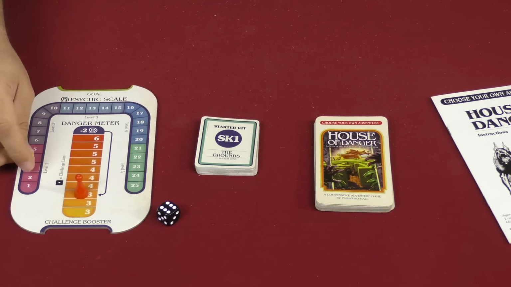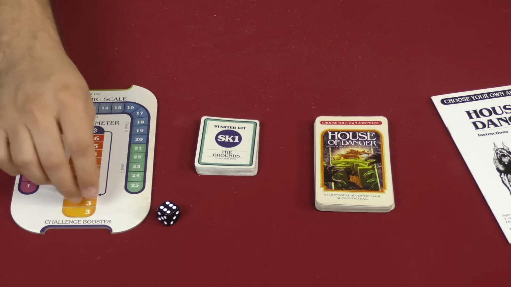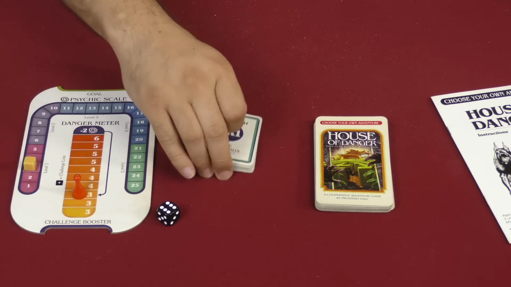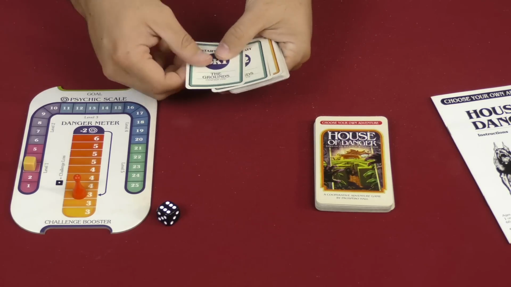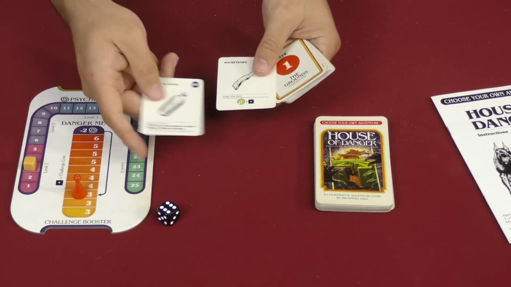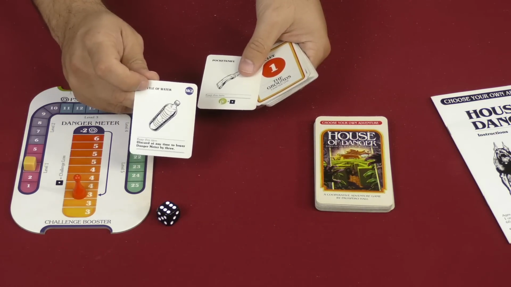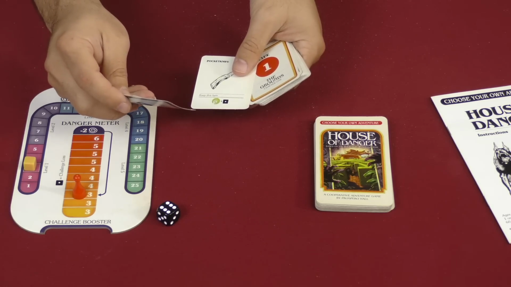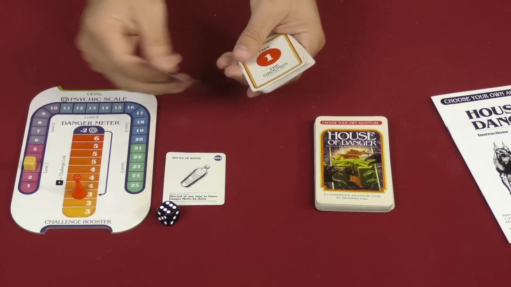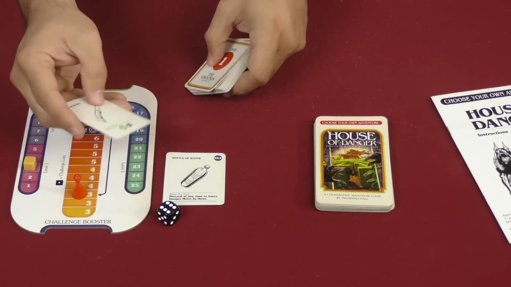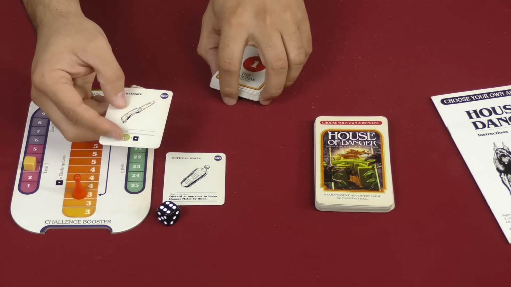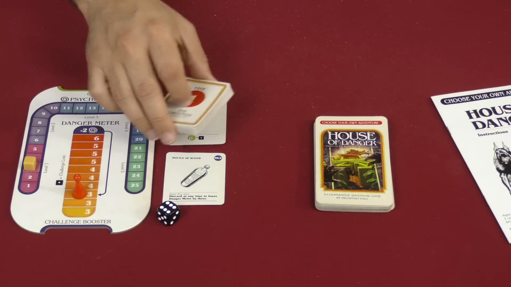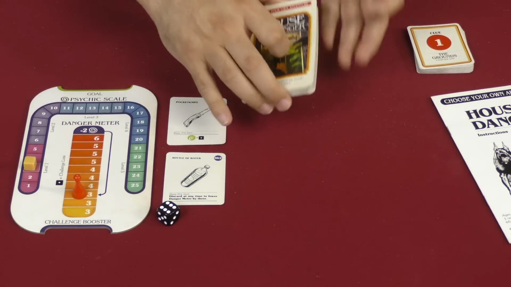You begin on the 3 on the psychic scale, and on that marked 3 there for the danger meter. You do get a couple of starting cards at the beginning of the game. I'll show you these. So you have a bottle of water there that you can use. As it says, you can discard it at any time to lower your danger meter by 3. So you have that available to you. And then you have a pocket knife that you can use to help you in some specific challenges in the game. The rest of these can just be set aside for now. And then you are ready to begin.